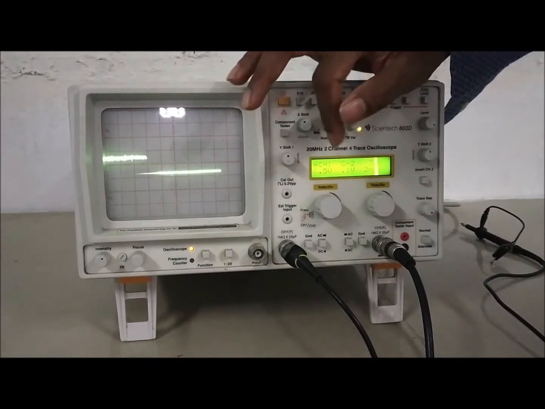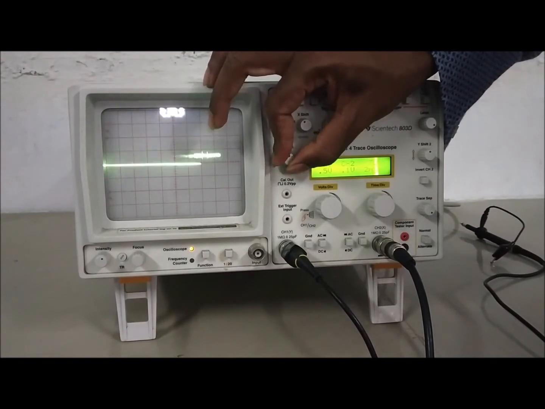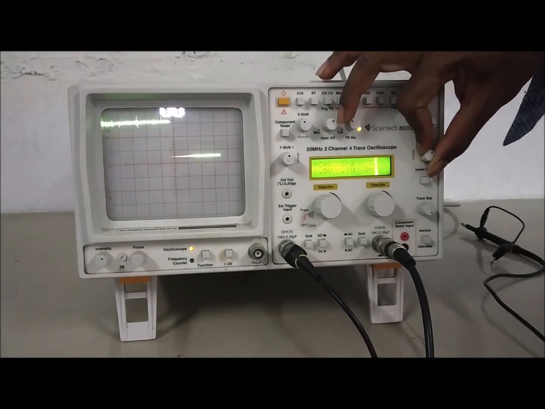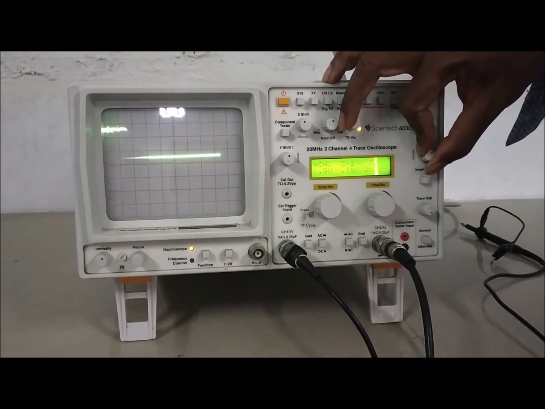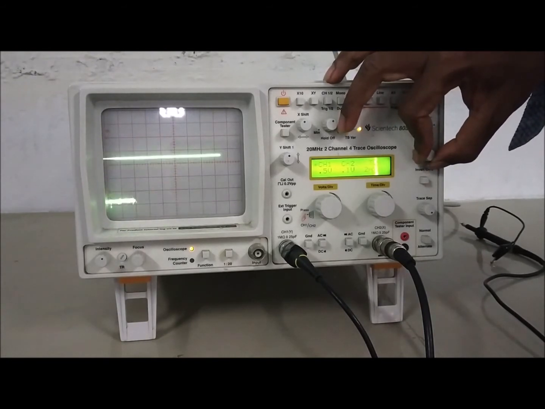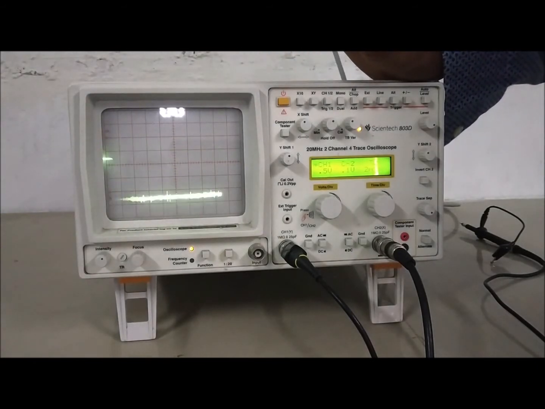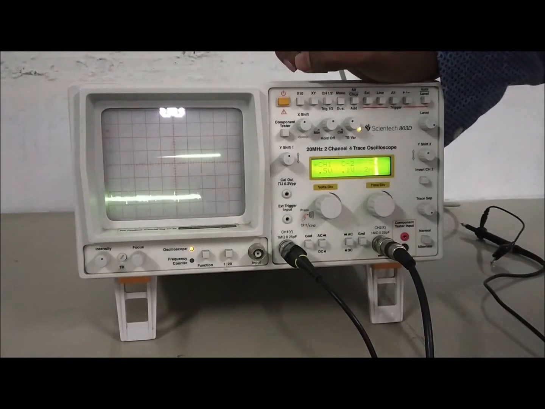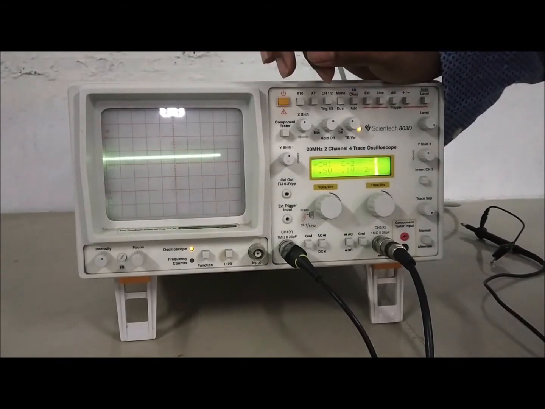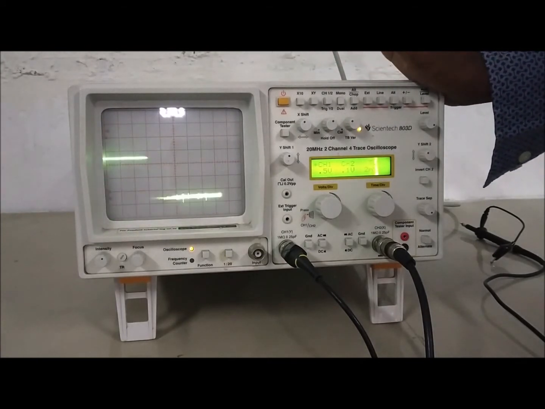Now we have two Y shifts. Y shift 1 shifts the channel 1 signal along the Y axis, and Y shift 2 shifts the channel 2 signal along the Y axis. In order to measure the voltage or amplitude properly, we can use the Y shift. We adjust the Y shift according to our measurement purpose, and similarly we shift the signal on the X axis in order to measure the time period when we feel that the signal needs to be shifted either right or left.